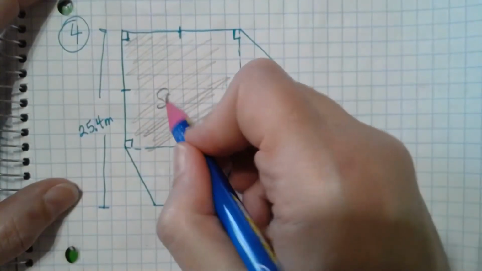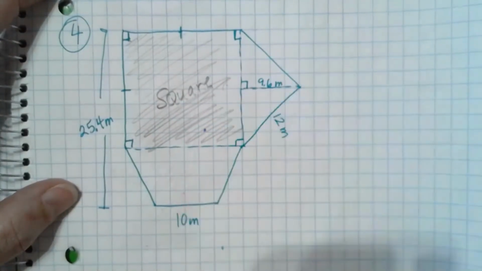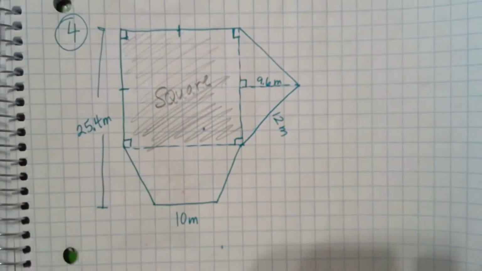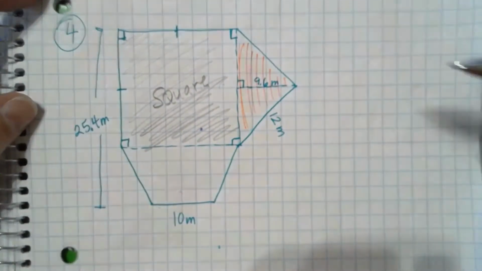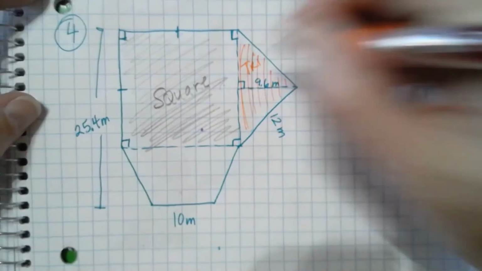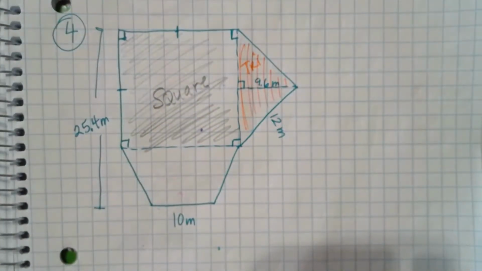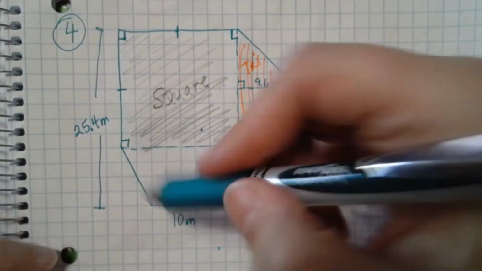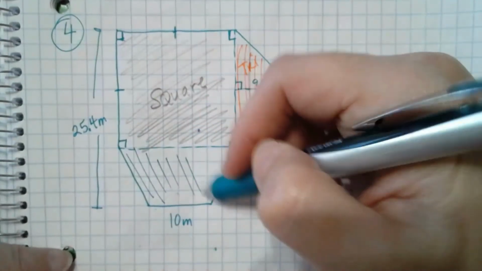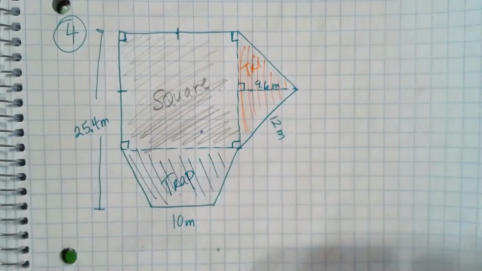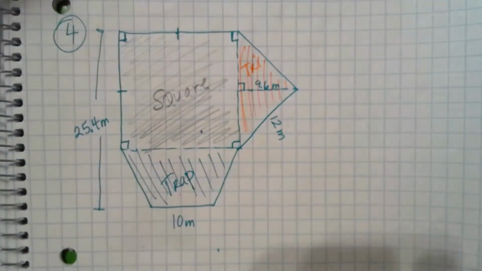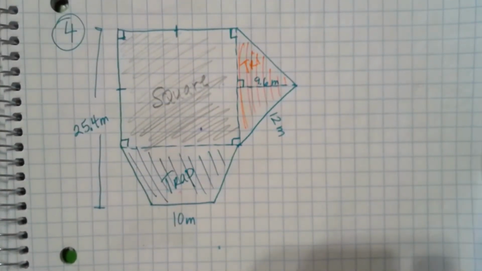Yeah, that's a square. And then we've got this thing over here, which is a triangle. And then we've got this thing down at the bottom, which is a trapezoid. So we're going to do each of those and then add them all together.